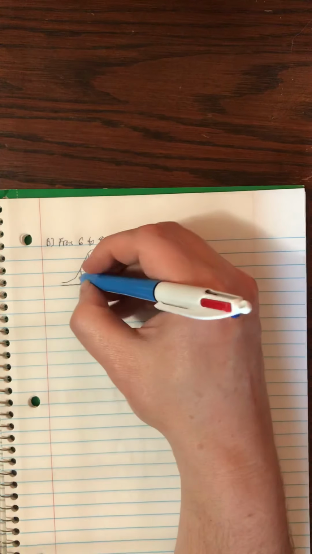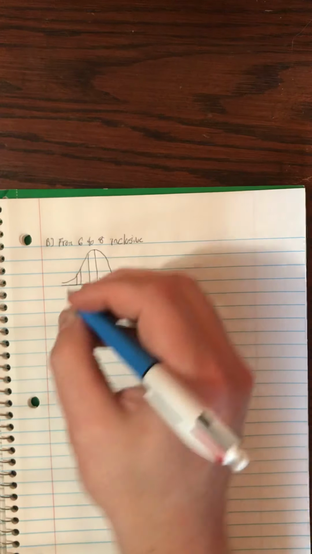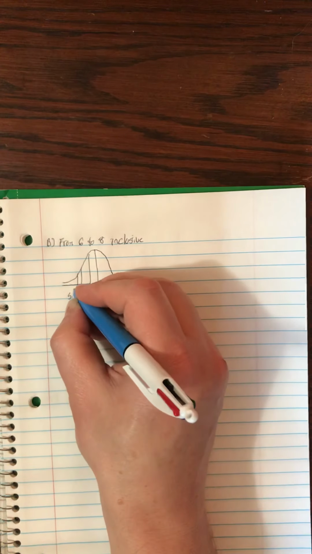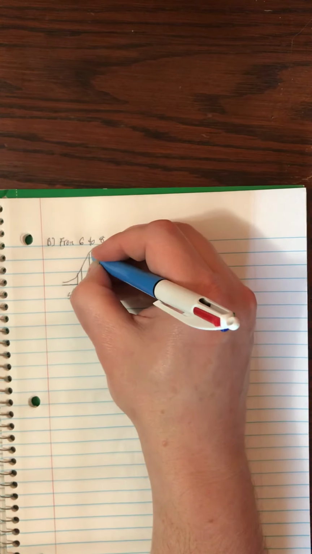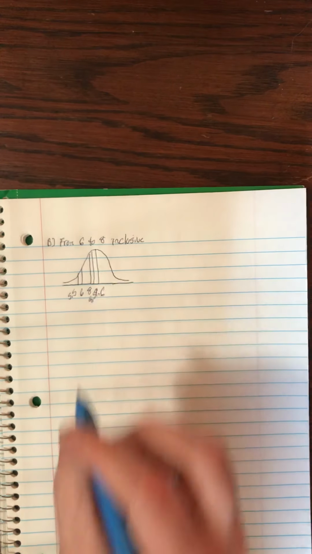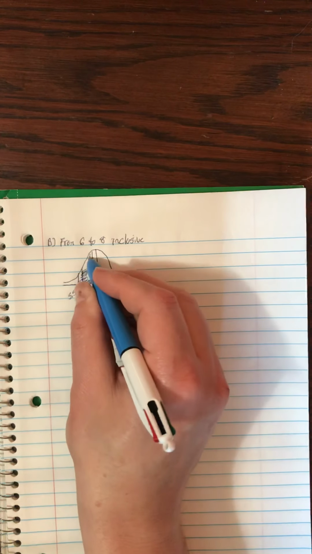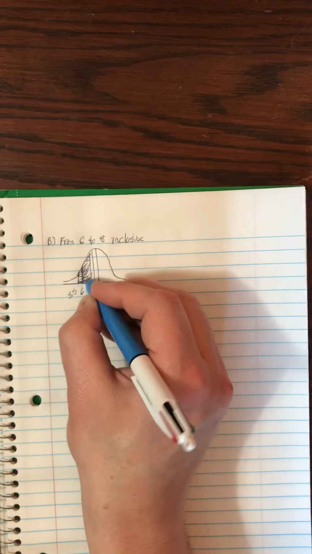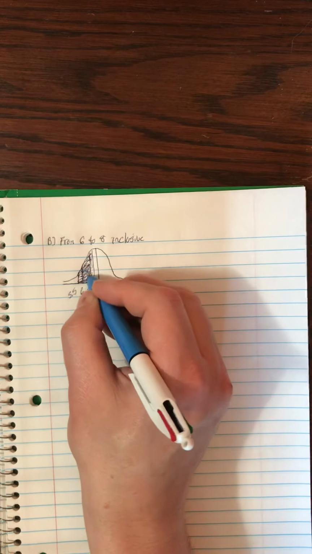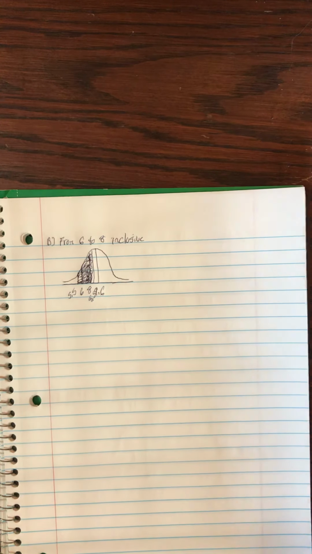That means I want everything from 6 to 8, so I'm going to do my correction from 5.5 all the way up to 8.5. That way I'm sure that I have included everything in between. Okay, the hardest thing is to figure out which way to put the 0.5. Once you've got that, everything's easy.